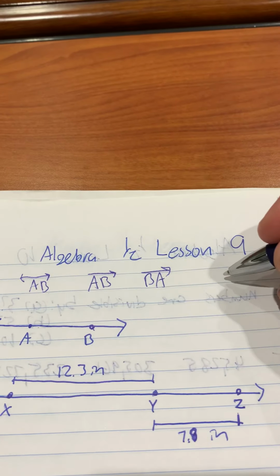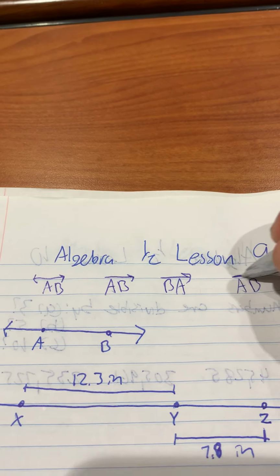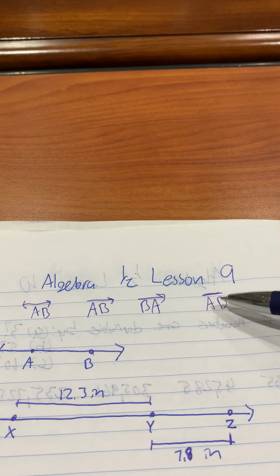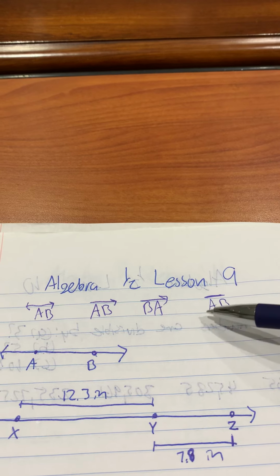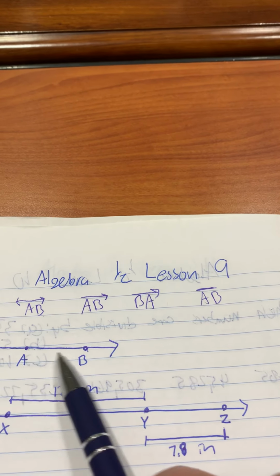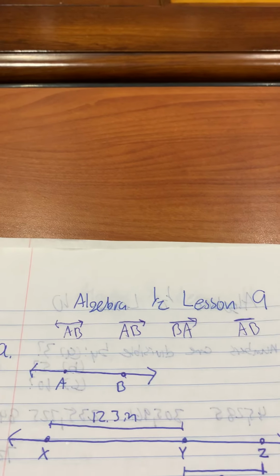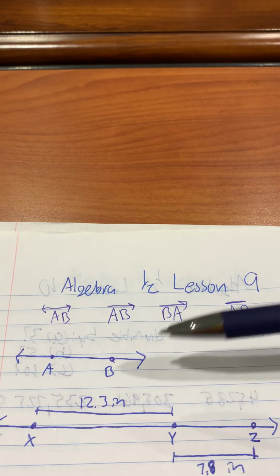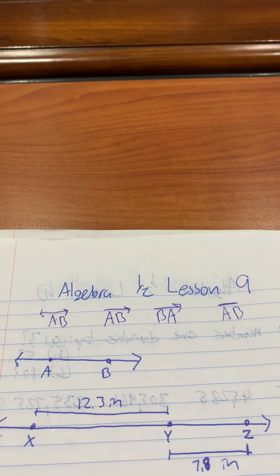Okay? And then for a segment or a line segment, we would just put a segment over AB to show that we're not talking about a line that goes on forever in both directions. We're just talking about going from A to B here, just that part. Okay, so just review of the difference between a line going on forever in both directions, a ray going on forever in one direction, and a segment, which is just part of a line that has two endpoints.